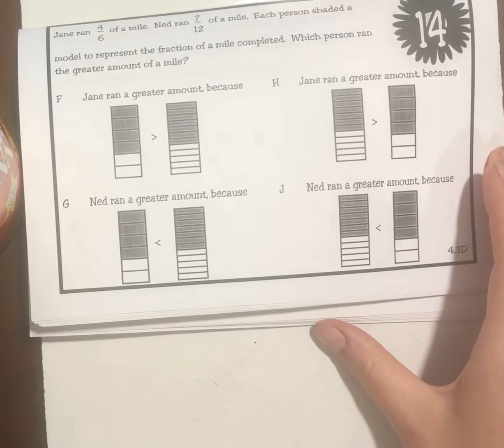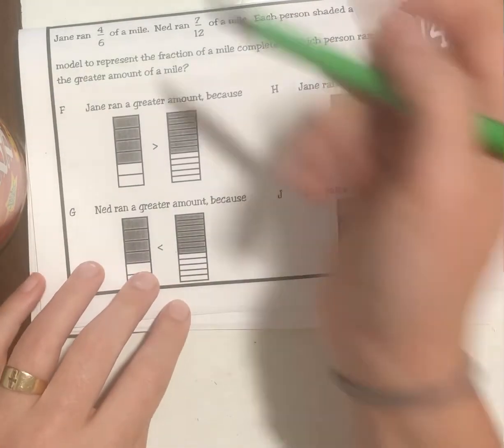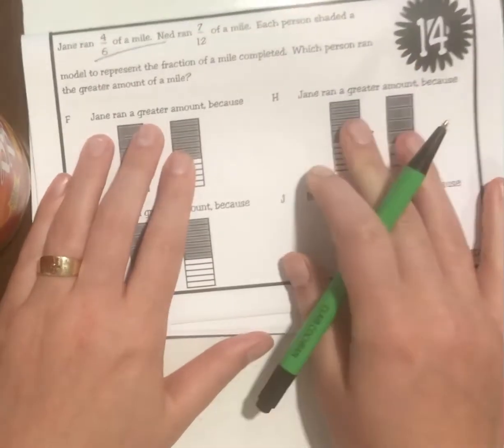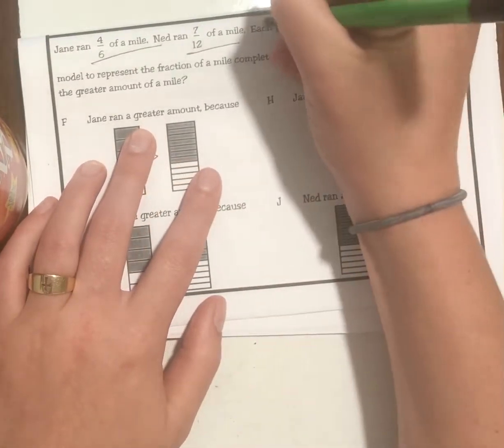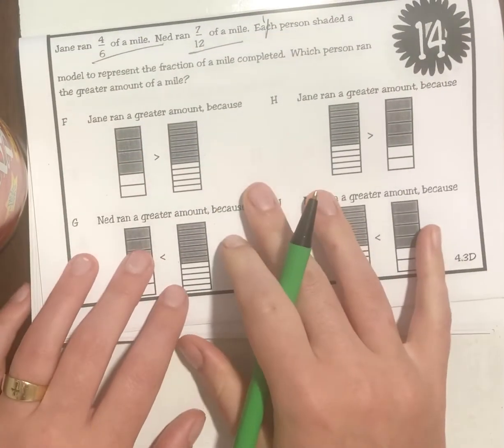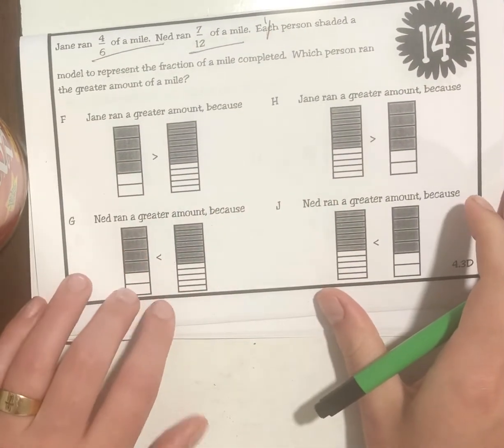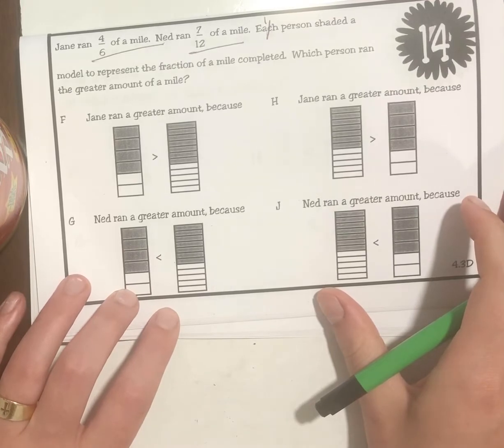14. Jane ran 4/6 of a mile. Ned read 7/12 of a mile. Each person shaded a model to represent the fraction of the mile completed. Which person ran the greater amount of a mile?